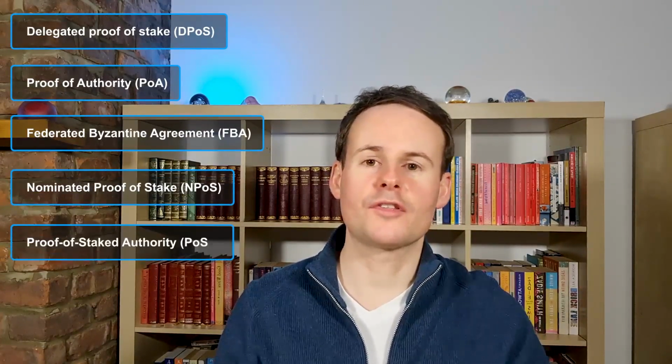What are the different proofs that are currently used in the crypto industry? And what are some of the examples of cryptocurrencies that use these different proofs? For example, delegated proof of stake, proof of authority, federated Byzantine agreement, nominated proof of staked authority, proof of history, zero knowledge proofs, proof of capacity, proof of space and time, proof of storage, and proof of importance. So there are a lot of them, without including the big two in that list as well.